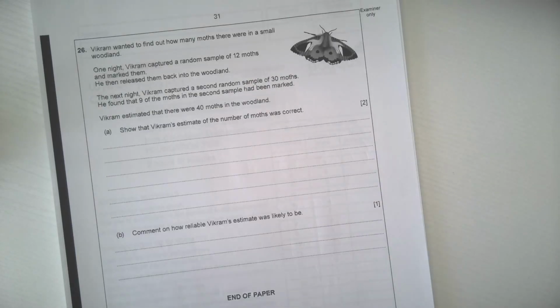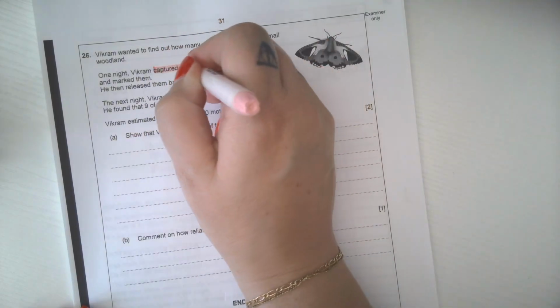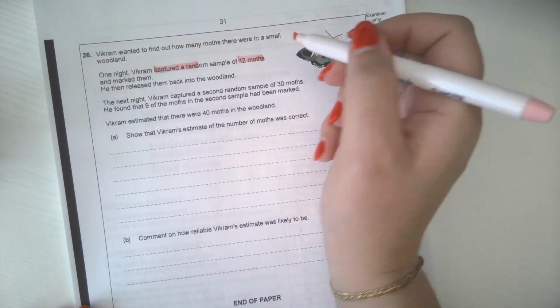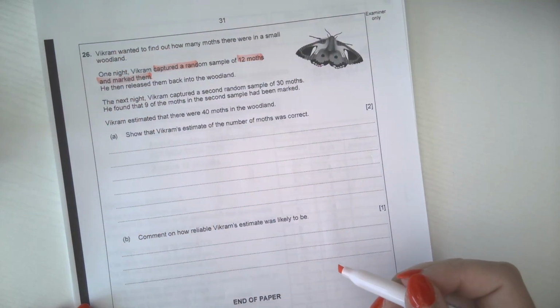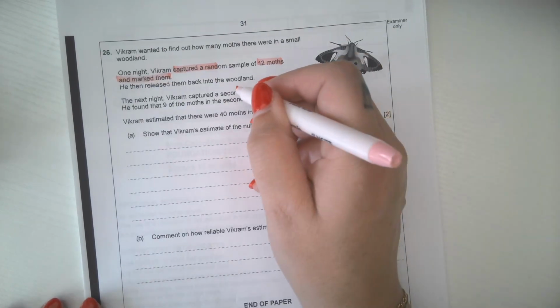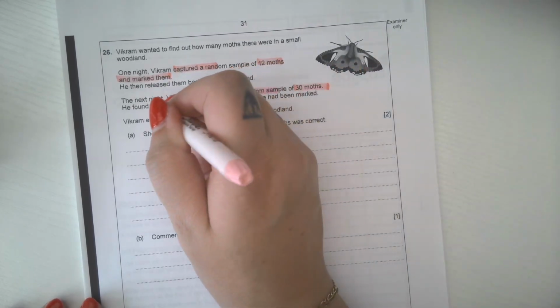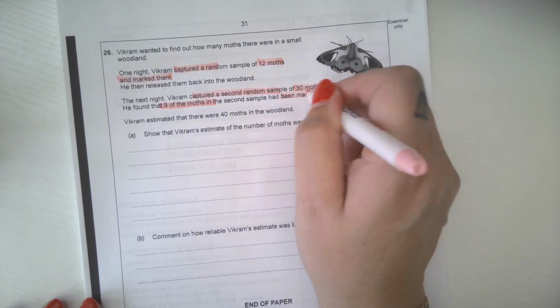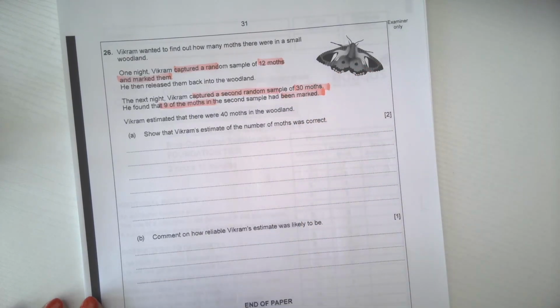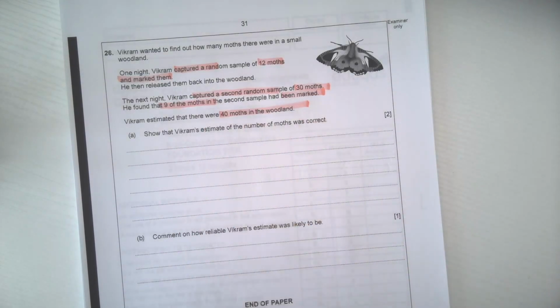Question 26. Vikram wanted to find out how many moths there were in a small woodland. One night, Vikram captured a random sample of 12 moths and marked them. He then released them back into the woodland. The next night, Vikram captured a second random sample of 30 moths. He found that 9 of these moths had been marked. Vikram estimated that there were 40 moths in the woodland. Show that Vikram's estimate of the number of moths was correct.